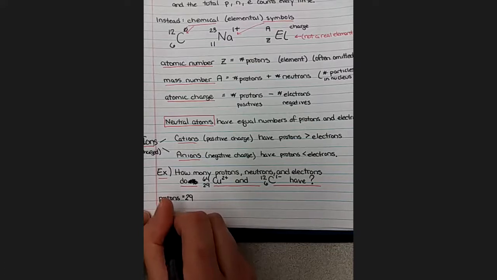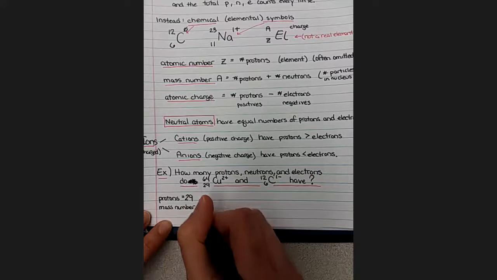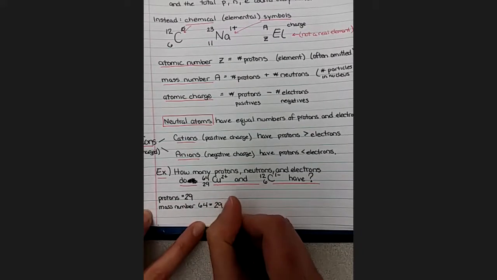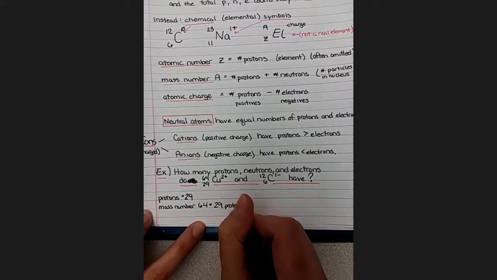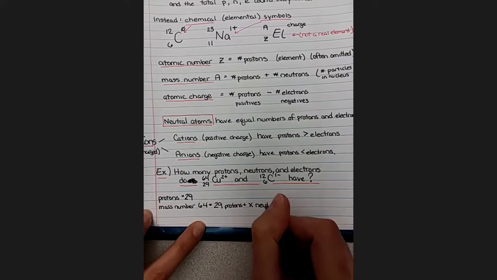So if we take the mass number of 64 minus the number of protons, 29, that leaves neutrons. So mass number 64 equals 29 protons plus X neutrons.